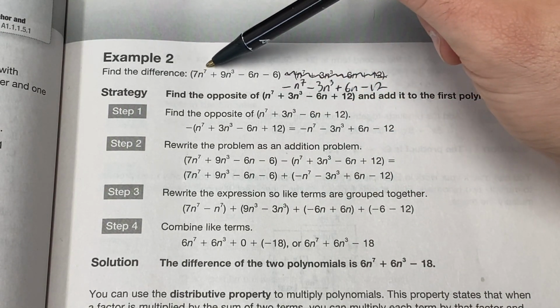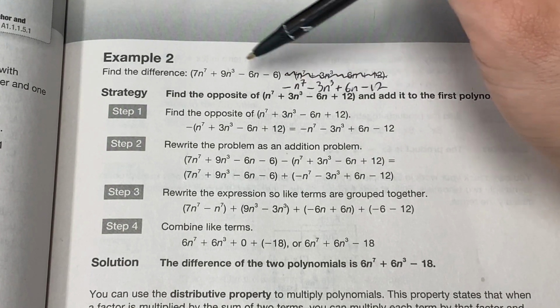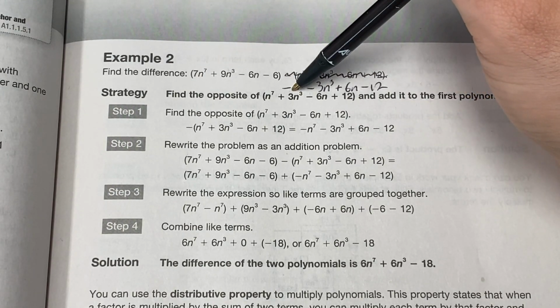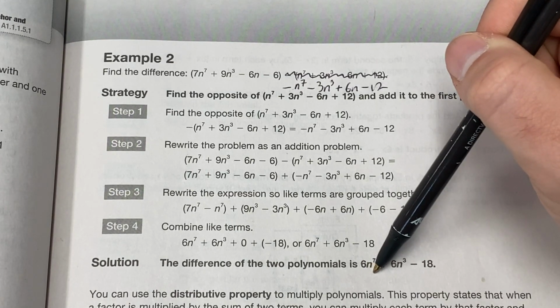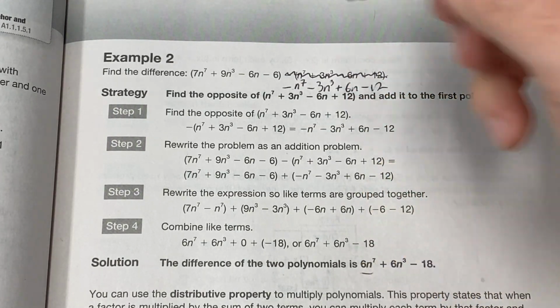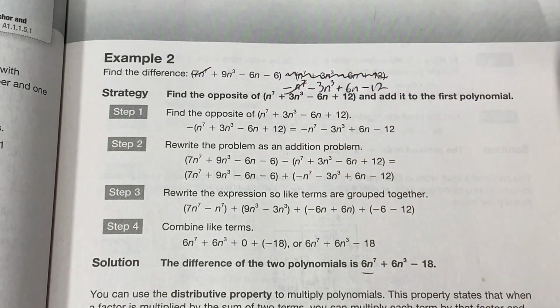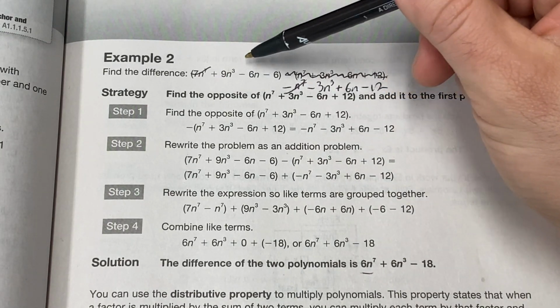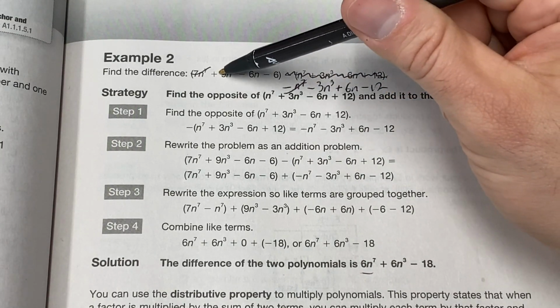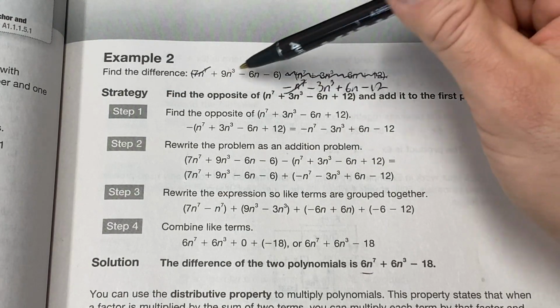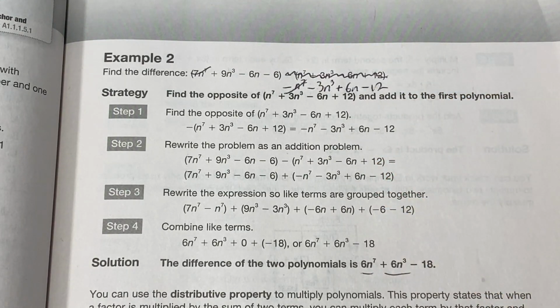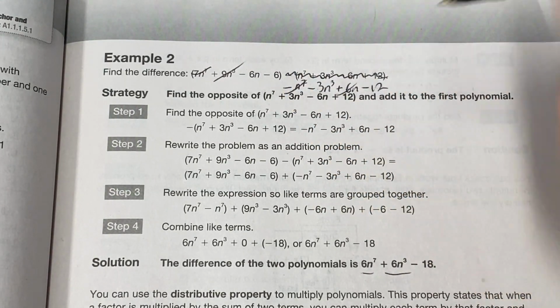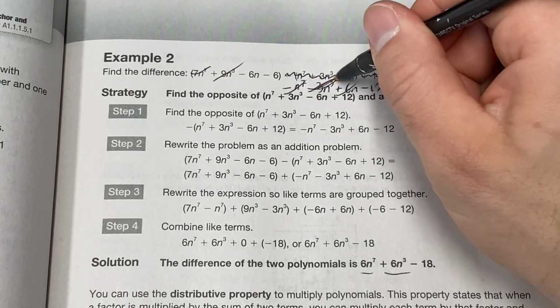So we have a 7n to the 7th and a negative n to the 7th. 7 minus 1 is 6n to the 7th. And that's where that came from. 7n to the 7th. There you go. 9n cubed minus 3n cubed. 9 minus 3. They're like terms. 9 minus 3 is 6n cubed. And now we've taken care of those guys. Oops, sorry. Those guys. Crossed out the wrong one.